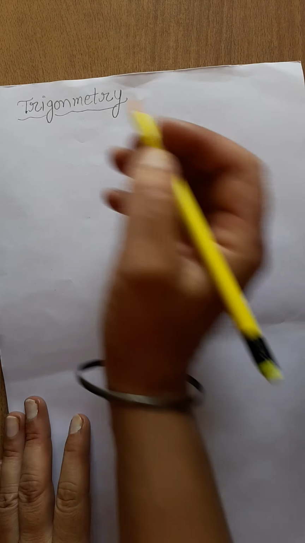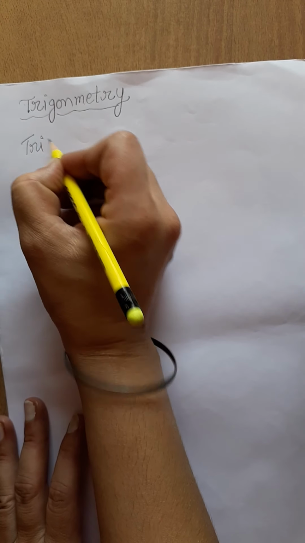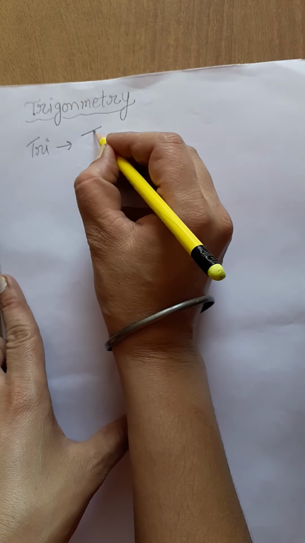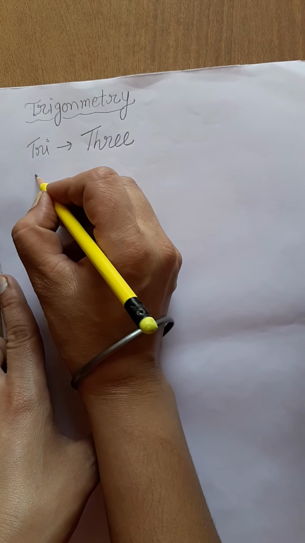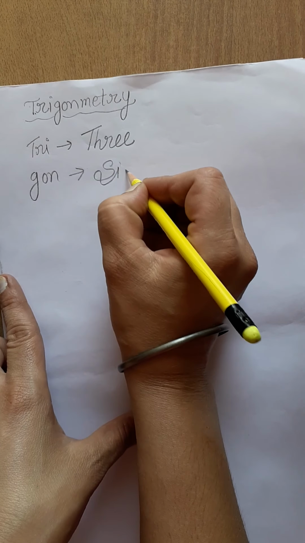Today I will teach you the topic of trigonometry. Actually, trigonometry is a Greek word. The meaning of trigonometry, for example, we break it as tri. Tri means 3. Normally, the meaning of tri is 3. And gon. Gon means sides.